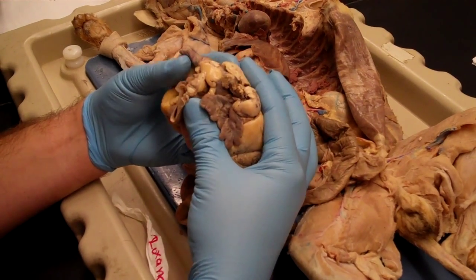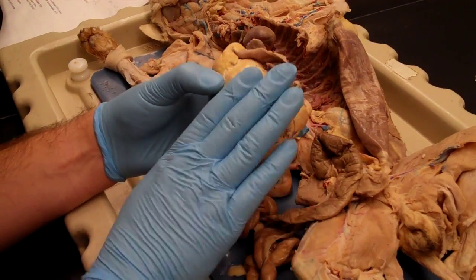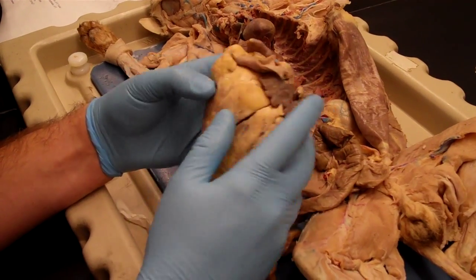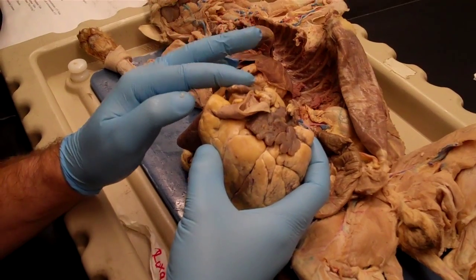And the flaps are referred to as the auricles. So there'll be a left auricle and a right auricle. And if we go back, this was all left ventricle right here. So this is going to be the left auricle right there. And then this is the right ventricle right here. So this will be the right auricle right there.